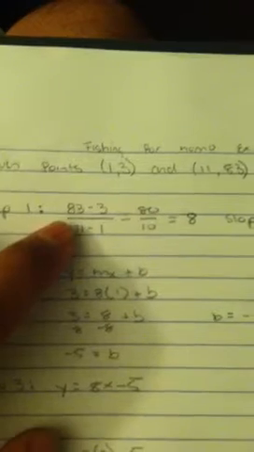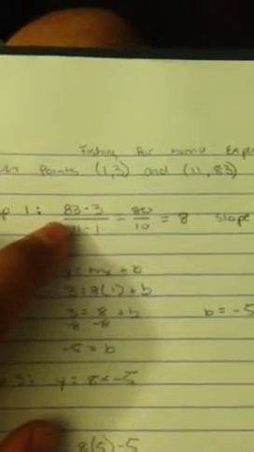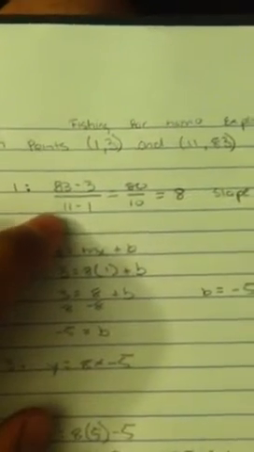slope formula. We would use the equation y2 minus y1 over x2 minus x1. So in this case, it would be 83 minus 3 over 11 minus 1, which would equal 80 over 10. Once you simplify 80 over 10, it equals 8. So our slope is 8.